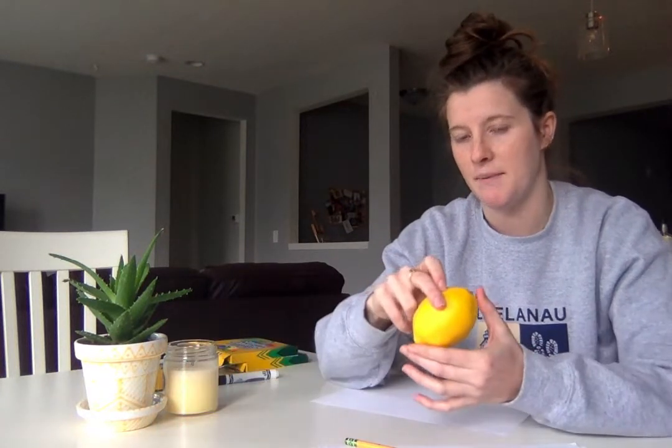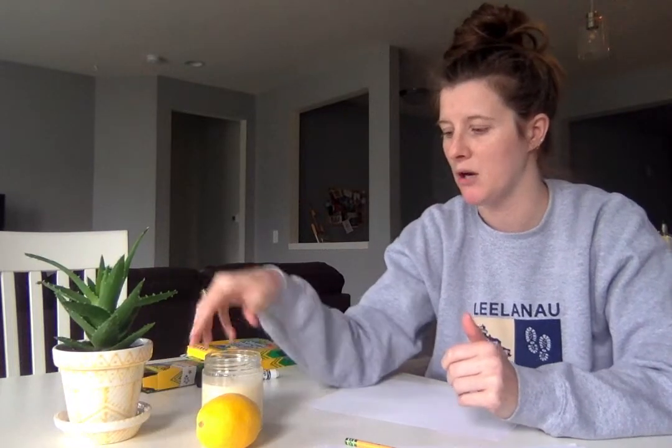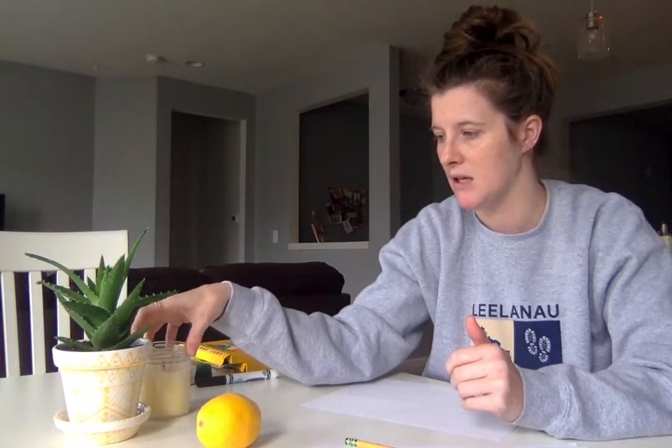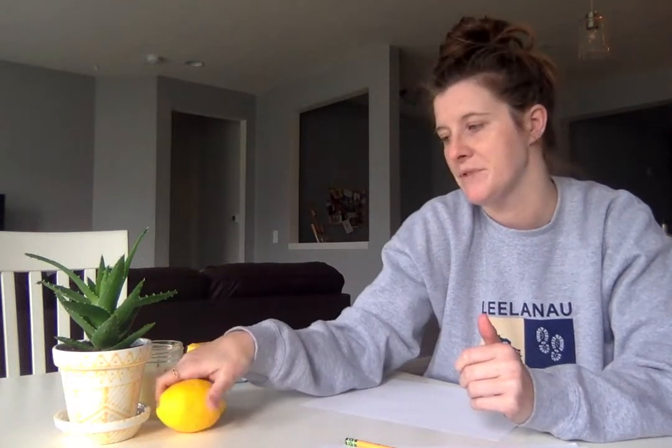I chose a lemon. It's fake. I have a candle, and my aloe plant. So I brought all 3 of my still life objects into my dining room so that I can draw them. I'm finished with step 1.